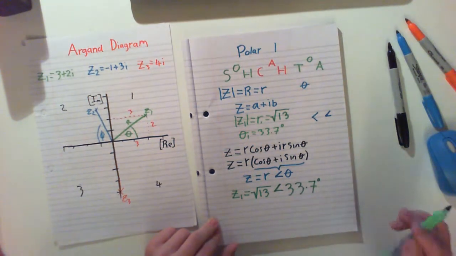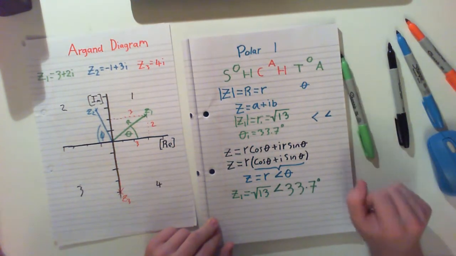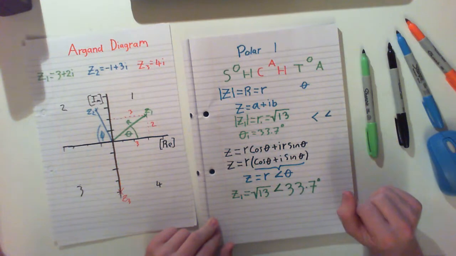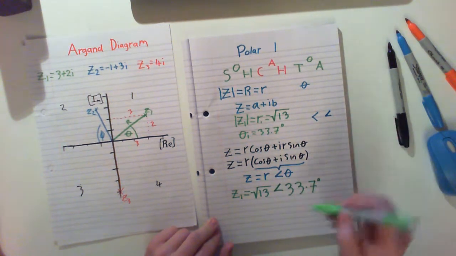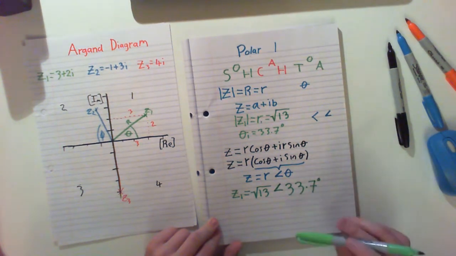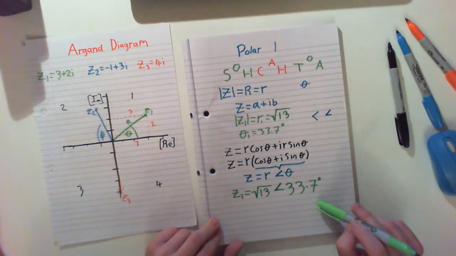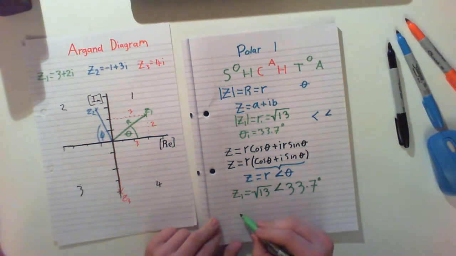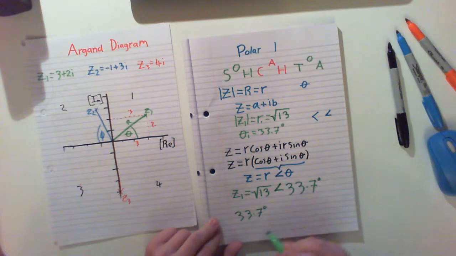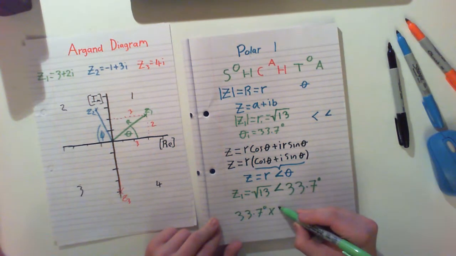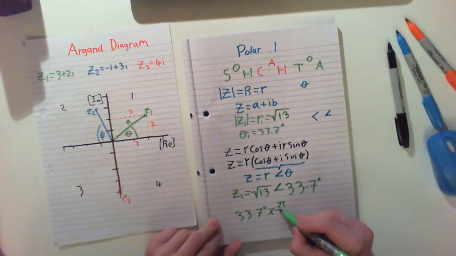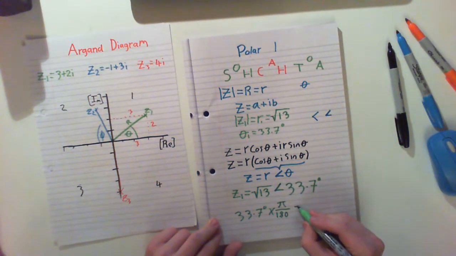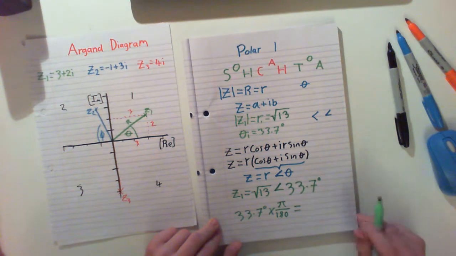Now I'm using degrees because I do prefer to work in degrees, but obviously radians is the SI unit. If you're wanting to turn the angle into radians, you can take your angle in degrees, 33.7 degrees, by pi over 180, and that will give you your value in radians.